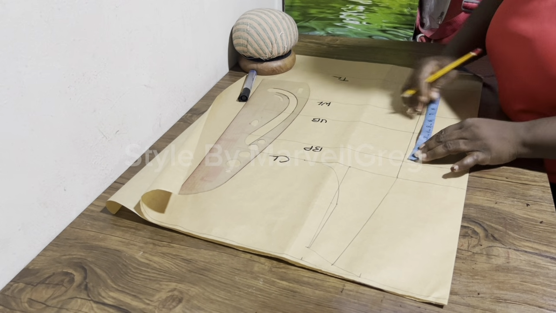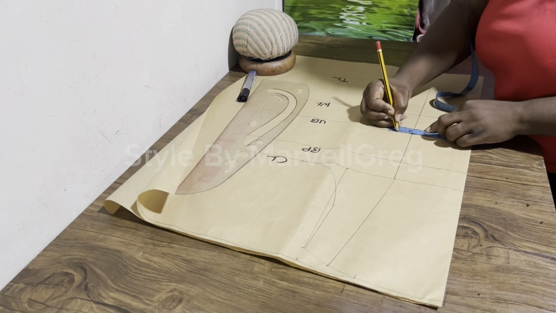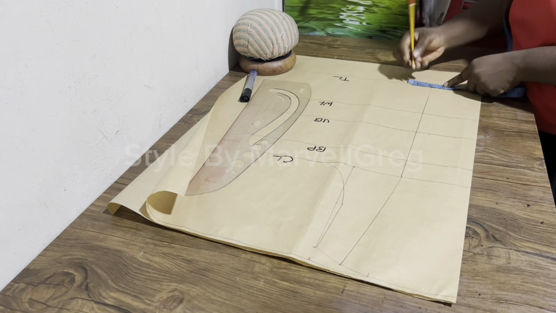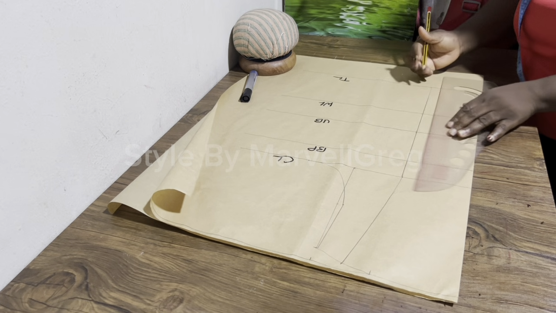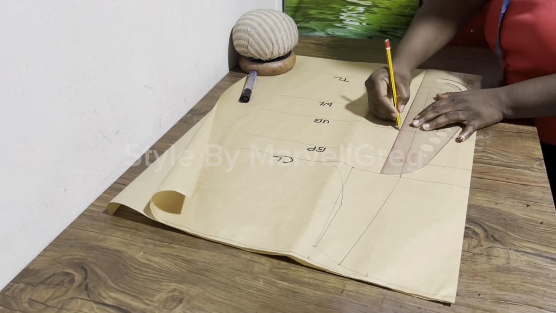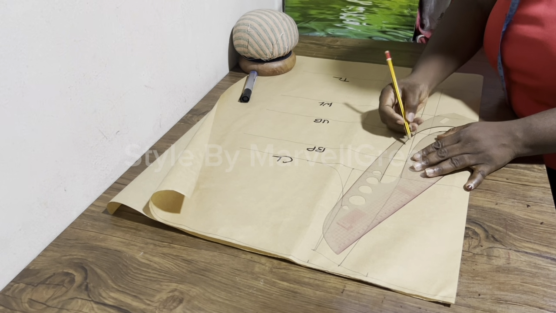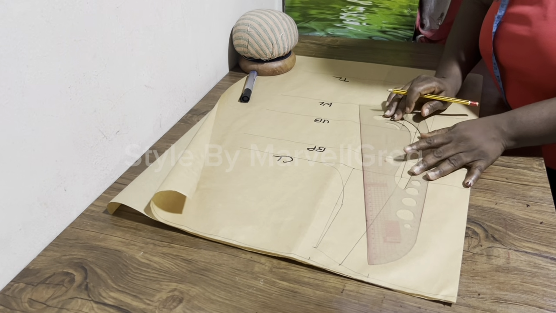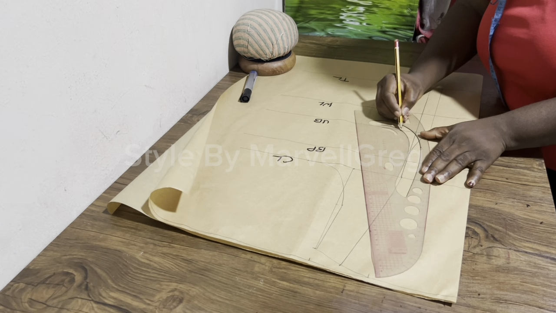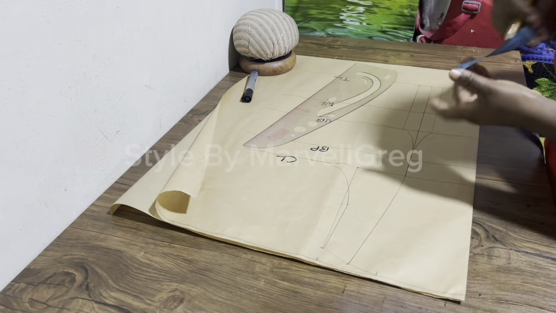The next step is to come down by 1 inch at your bust point. I'm going to be doing 1 inch on both sides. If you're on the bigger side, you can do 1 inch on one side and 1.5 inches on the other side. I'll connect with my curved rule just like so.